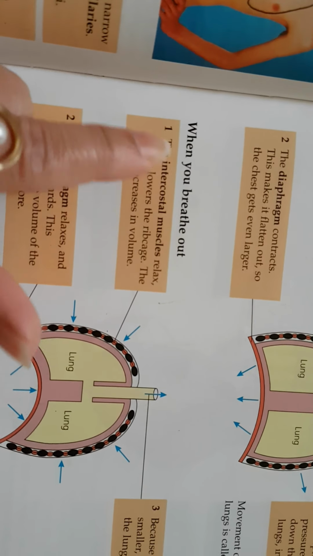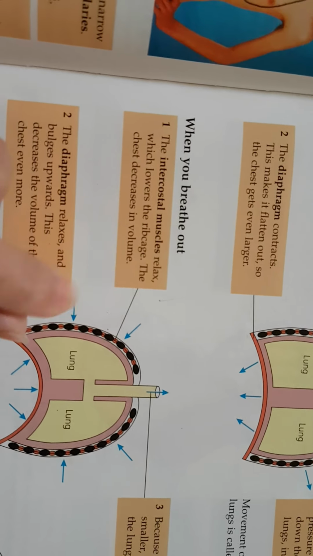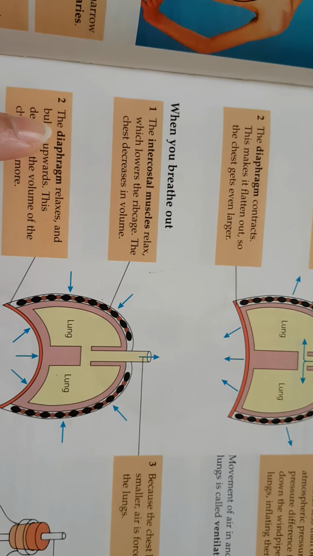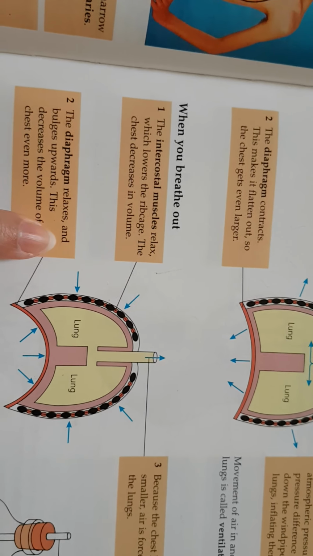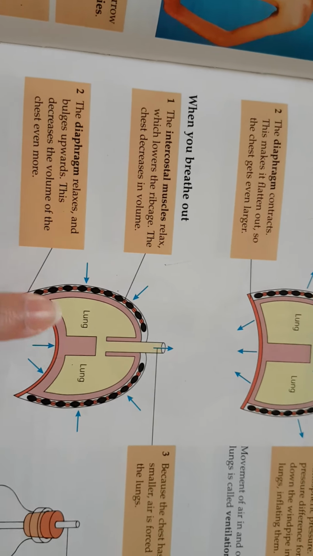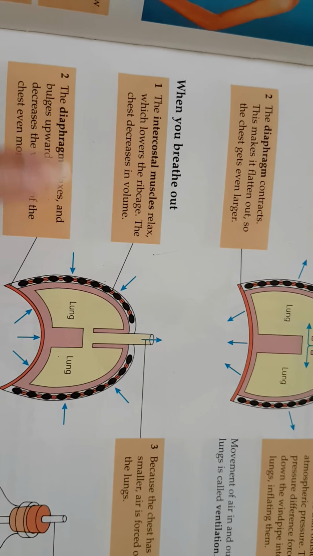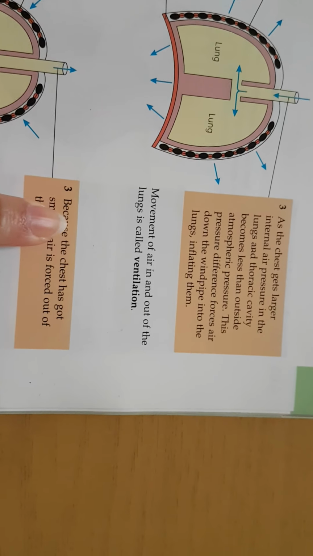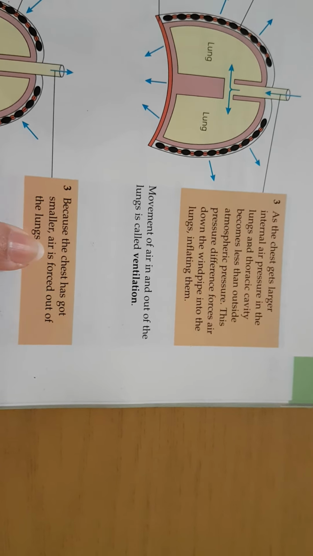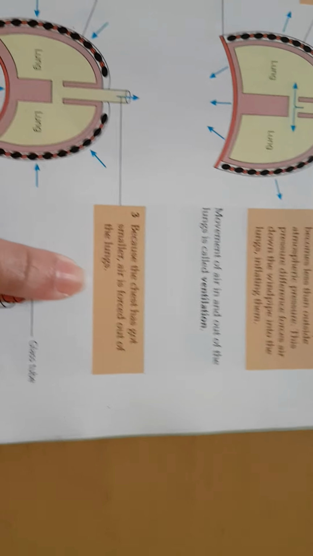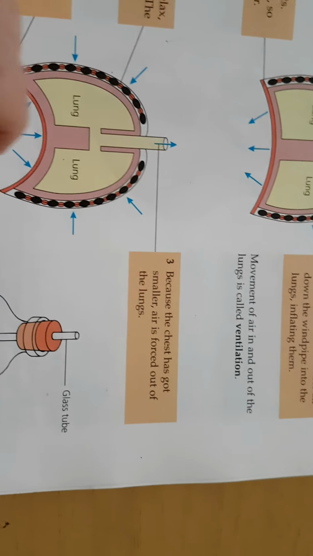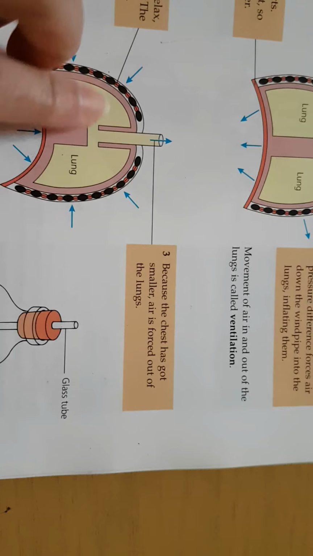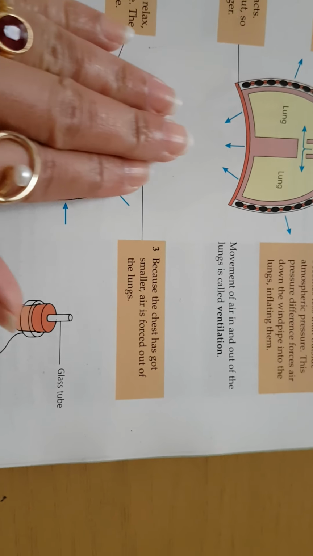When you breathe out, number 1, the intercostal muscles relax, which lowers the rib cage, and the chest decreases in volume. Number 2, the diaphragm relaxes and bulges upwards. This decreases the volume of the chest even more. Because the chest has got smaller, air is forced out of the lungs. When the diaphragm relaxes, it is pushing upwards, so the air from the lungs is pushed out.